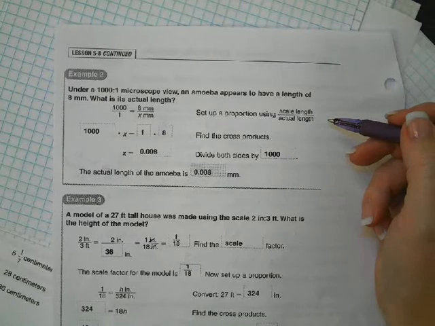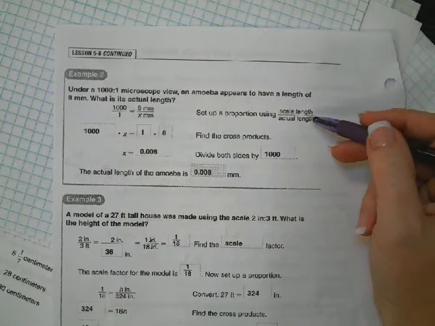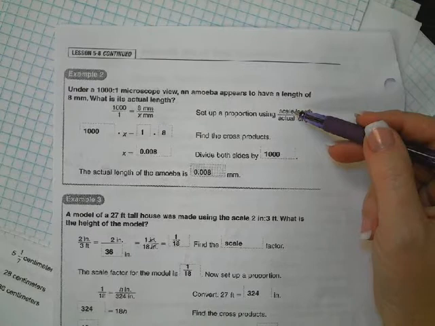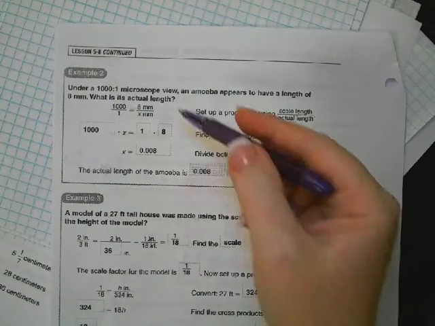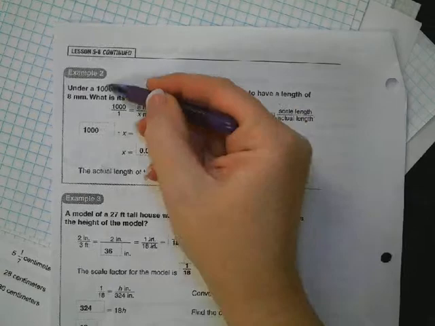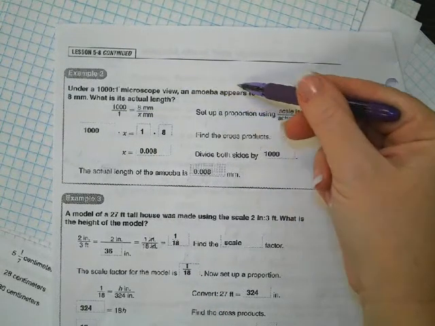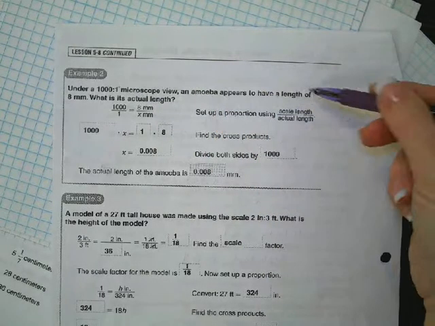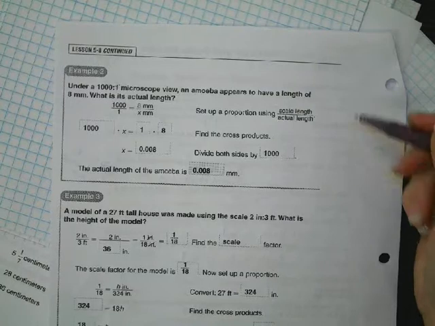Say in this case an amoeba. An amoeba is very small. We can't even see it with the naked eye, but with a microscope we can see it. So the appearance of the amoeba is going to be big in our scale's dimensions. What we're told is that the microscope view is 1,000 to 1, and when we look in that microscope view, the amoeba appears to have a length of 8 millimeters, and they're wanting to know what's the actual length.